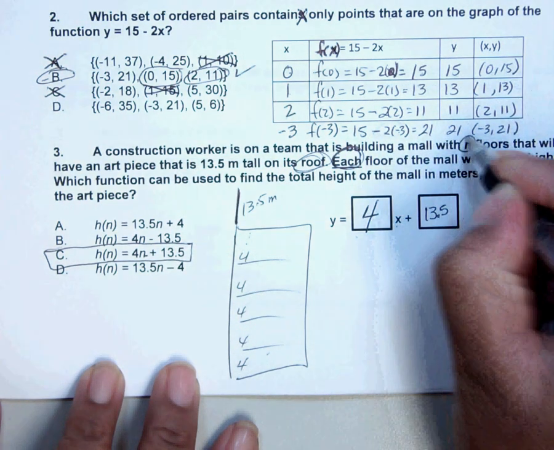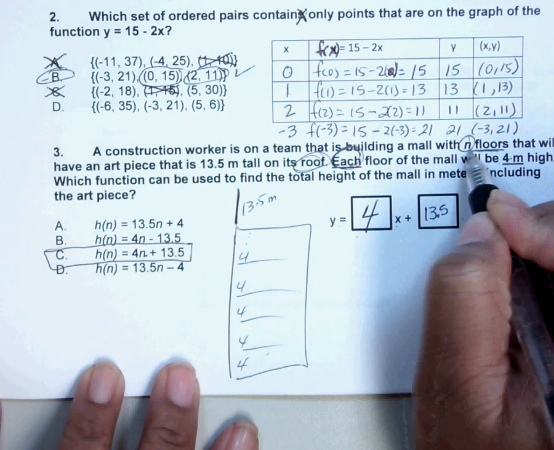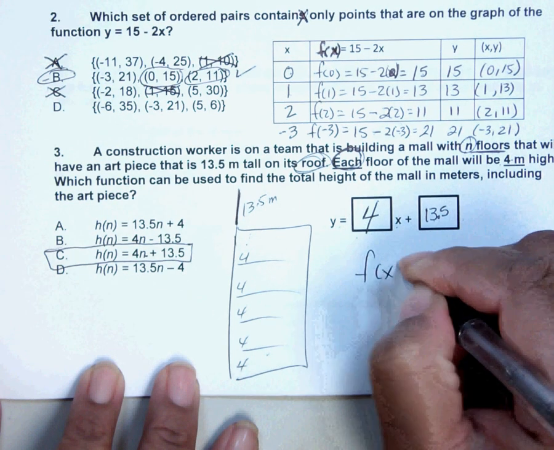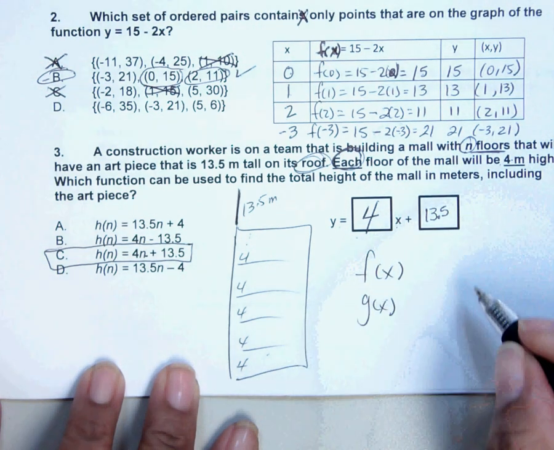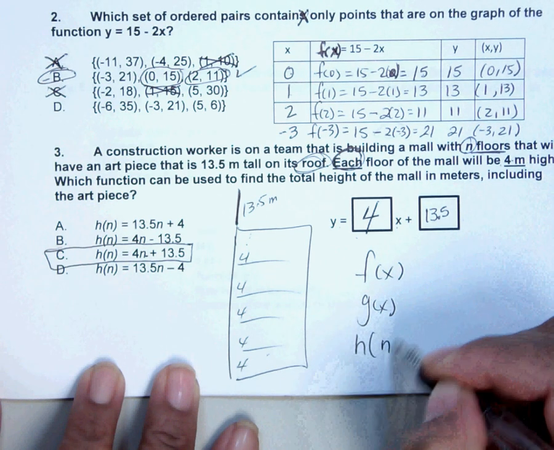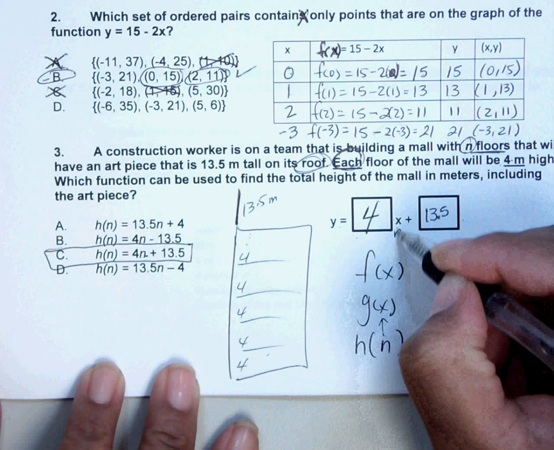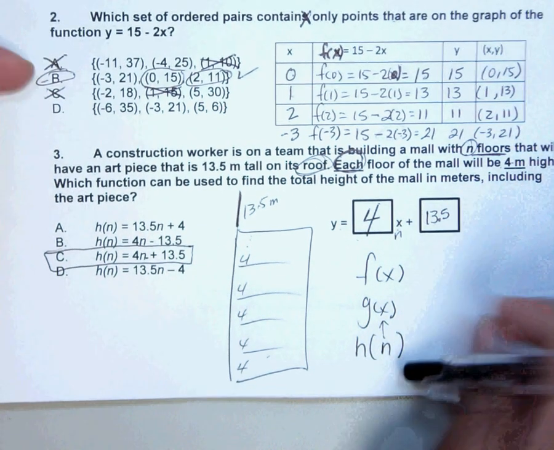Because we're used to y equals box x plus box, but it tells you right here to make each floor N, so that should be an N. And f of x can be rewritten in many forms: g of x, and in this case, h of n. N represents the x, just like in here would have been the x. So the answer is C.